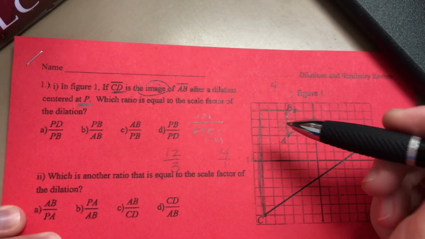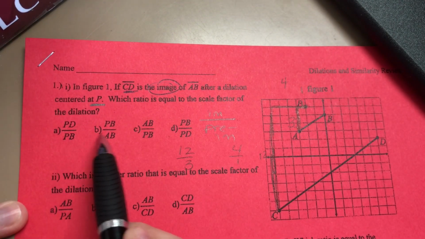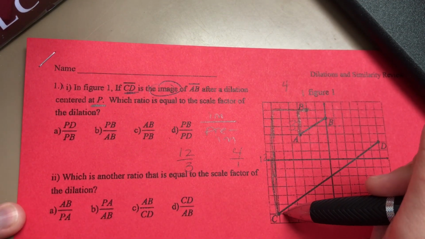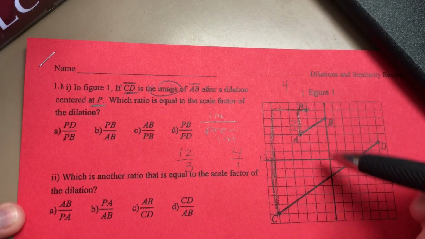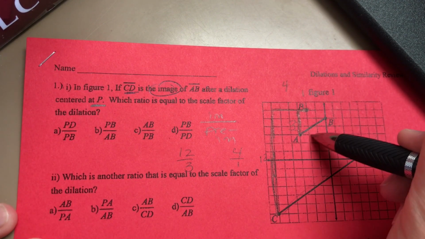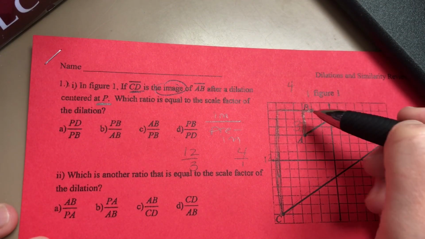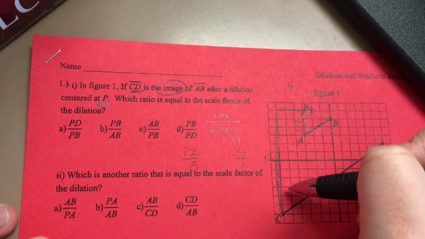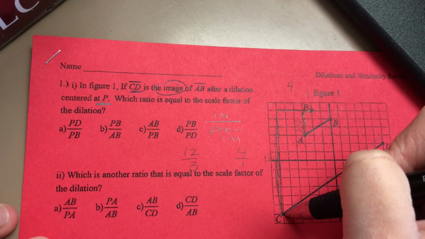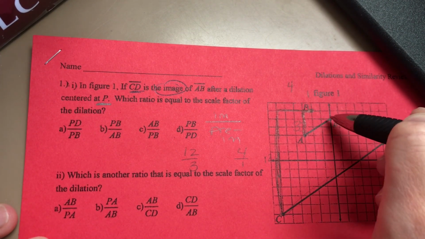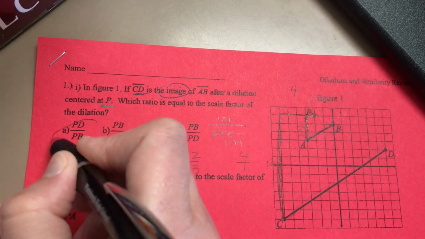Now, in this case, they're looking for the letters of what it would be. So that's going to be image over pre-image. So I would first look for CD over AB. I don't see that anywhere. So now I'm going to look at the other options. So like PC to PA, I don't see that anywhere. And then PD to PB. And there it is right there.